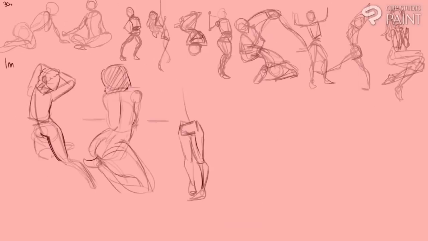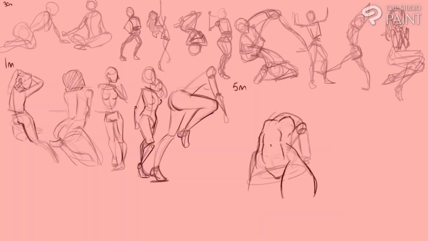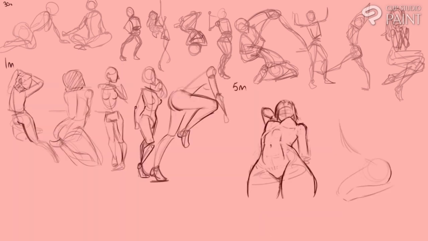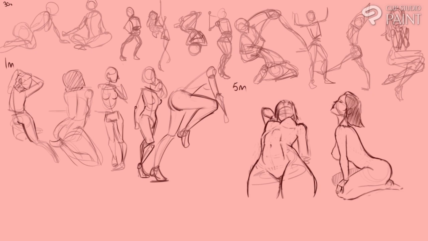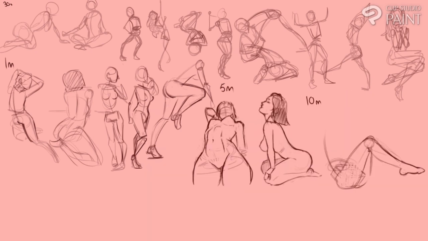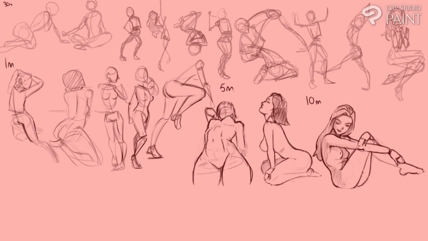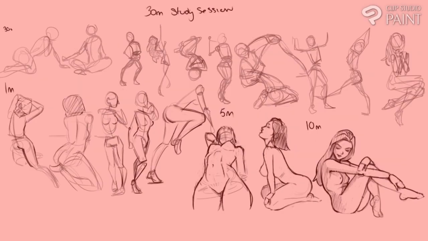So here we go. They don't seem to want to play properly, but that doesn't really matter. As you can see, I did some 30 seconds, some 1 minute, and then some 5 minutes, and then finished up with a 10-minute drawing. Really pleased with how these came out. For just a 30-minute study session, this really came out well.